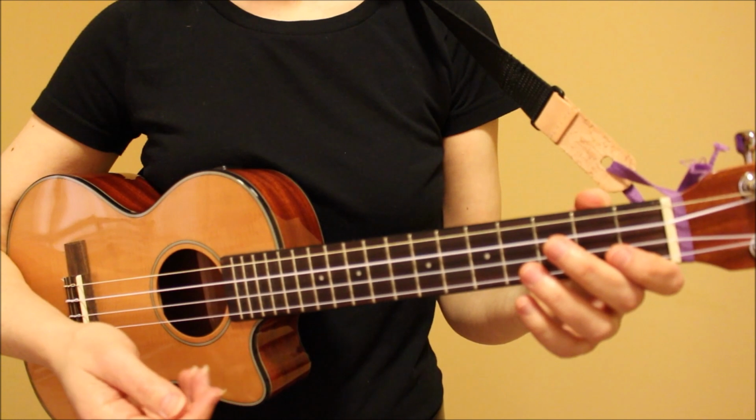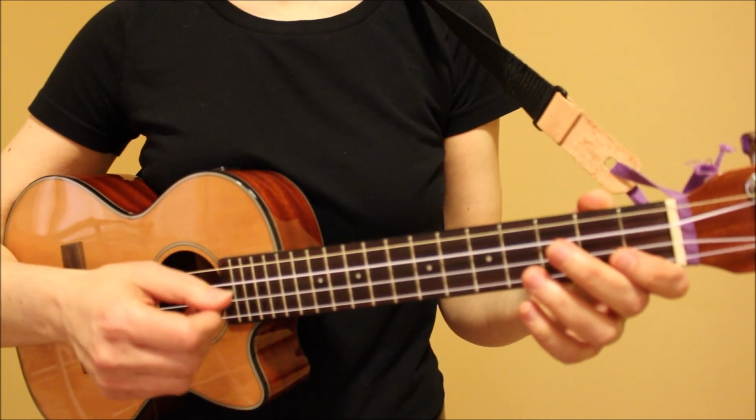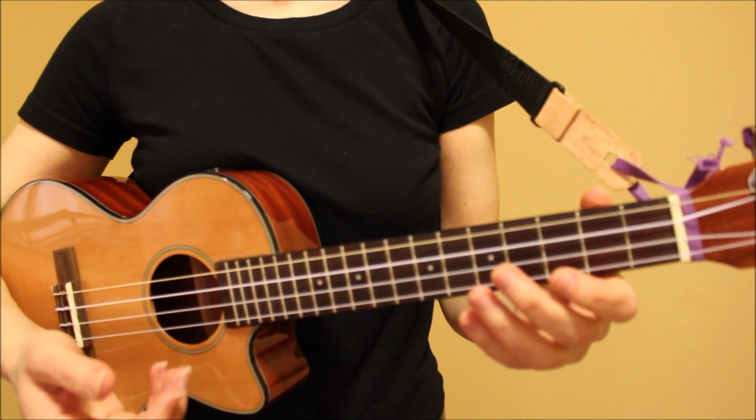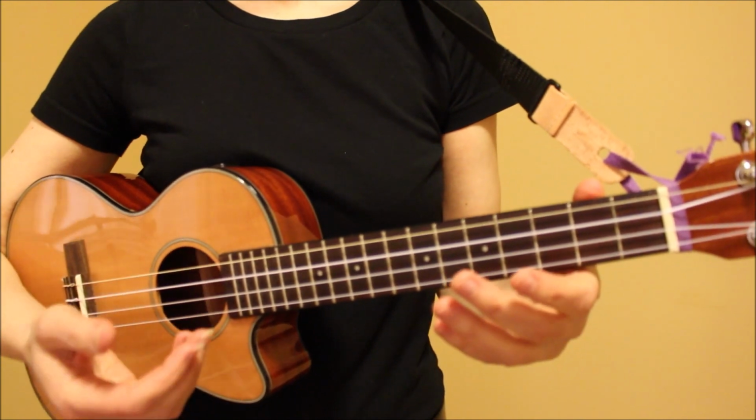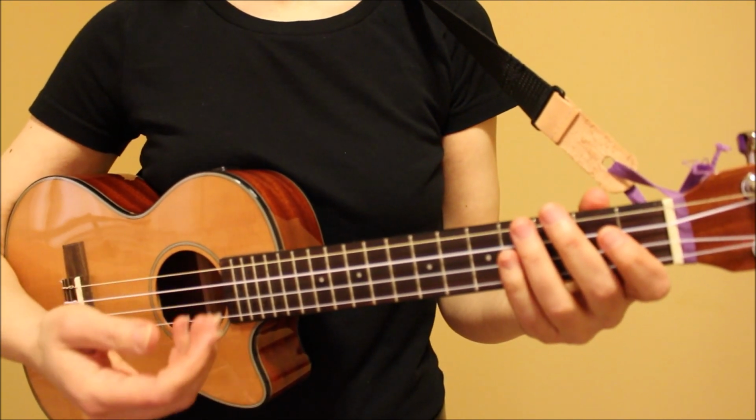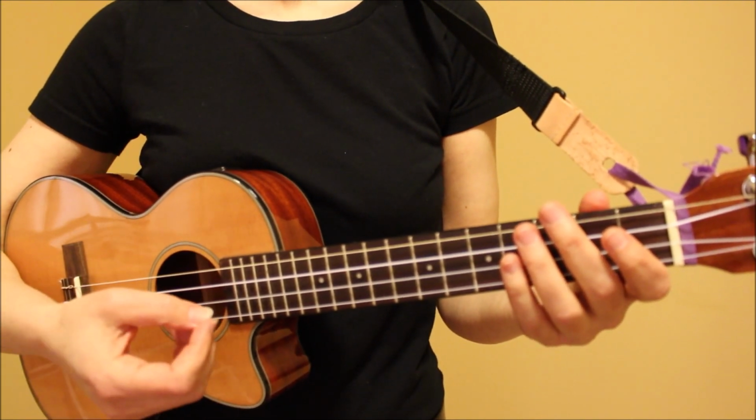Now this 4th pattern might be just a little bit active for this particular song, so you may want to use it in some songs, maybe not in others. See if it's a good fit for the mood and the emotion of the song, in addition to the rhythm.